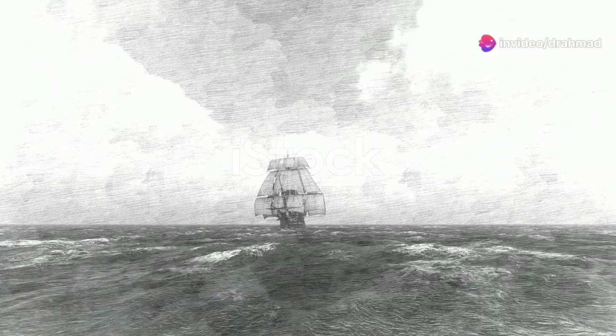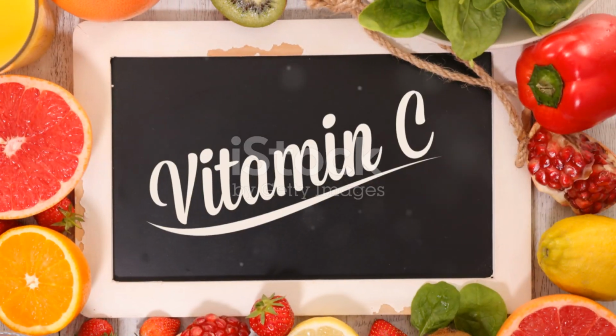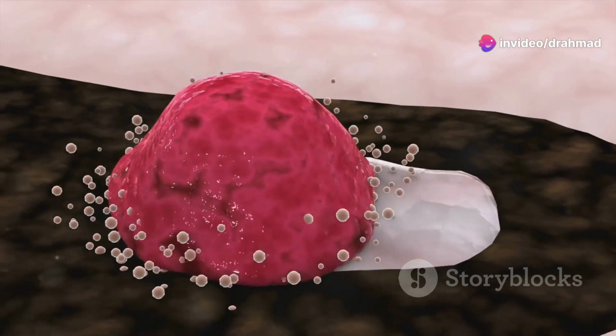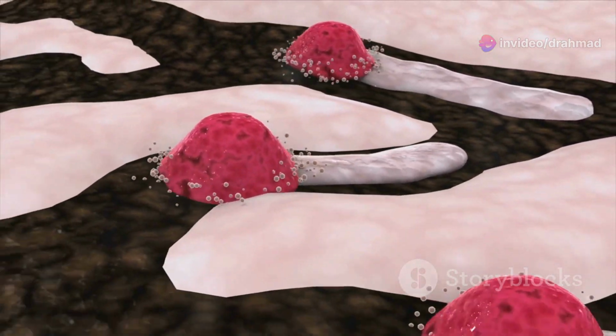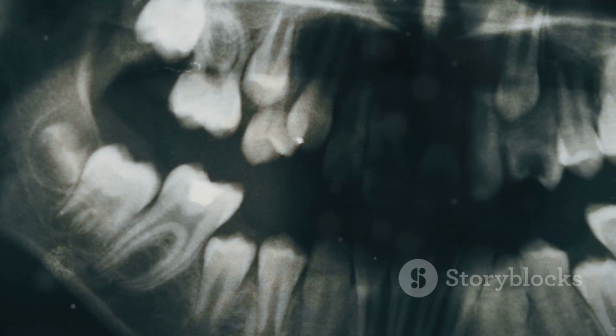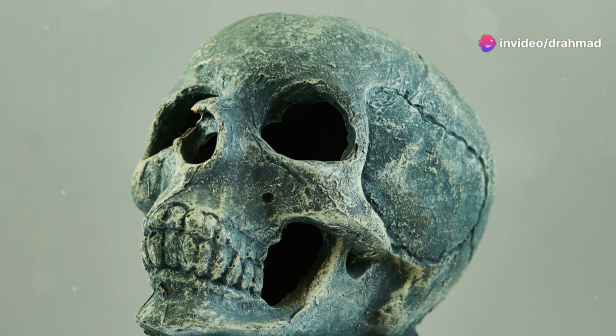Section 7. Scurvy. The scourge of sailors and the importance of vitamin C. Scurvy, once a dreaded disease among sailors on long voyages, highlights the importance of vitamin C for skeletal health. Vitamin C is crucial for collagen production, a protein that provides bones with flexibility and strength. A lack of vitamin C can lead to weak bones, delayed wound healing, and gum disease. In severe cases, it can even be fatal.